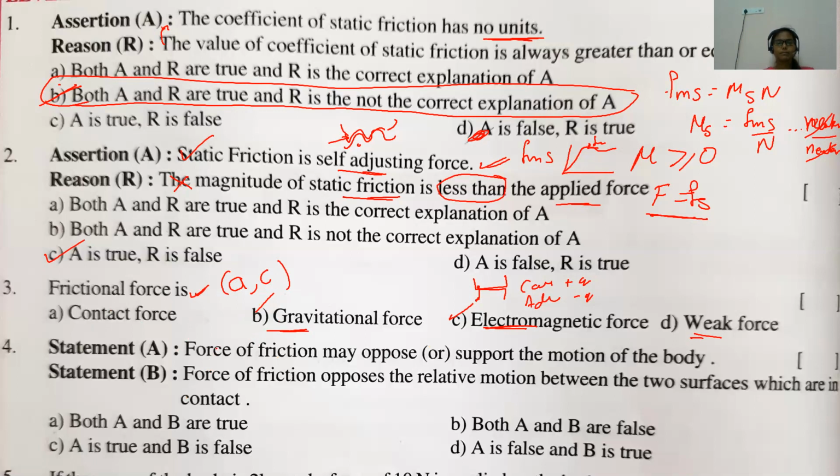Next. The force of friction may oppose or support the motion of the body. That is true, children. Friction may oppose and support the motion of the body. Right, that is right. But it will always oppose relative motion. Remember, in the last video also I told you, it will always oppose relative motion but not motion. So if they have given only motion, it may oppose and support also. That is true.